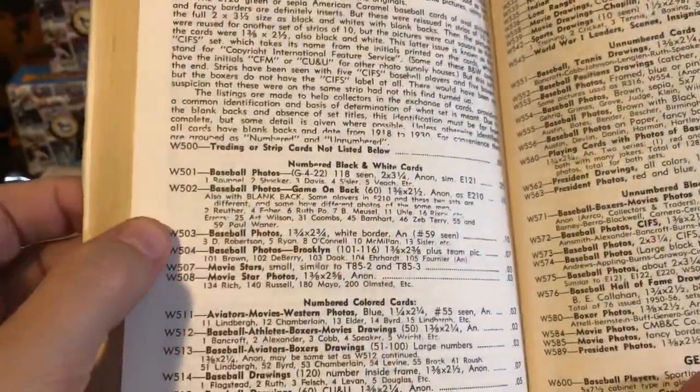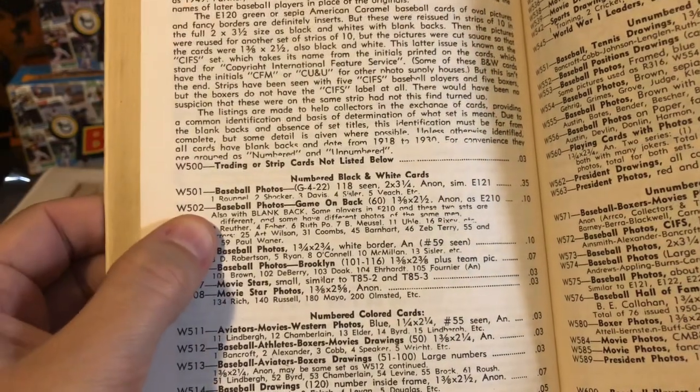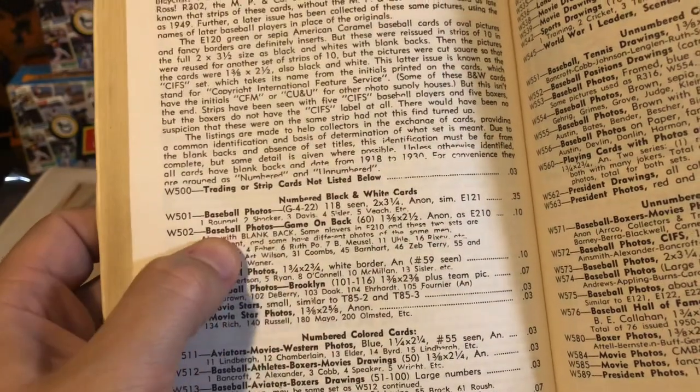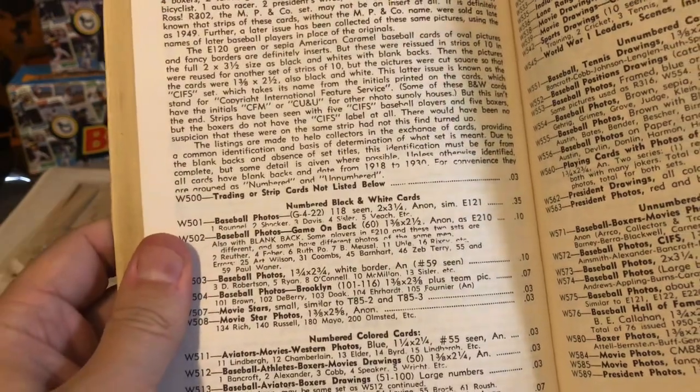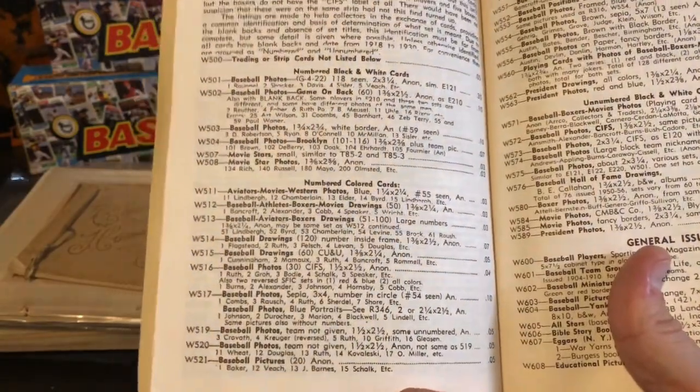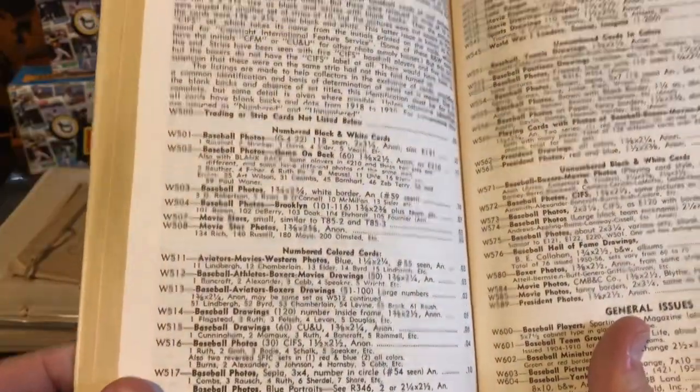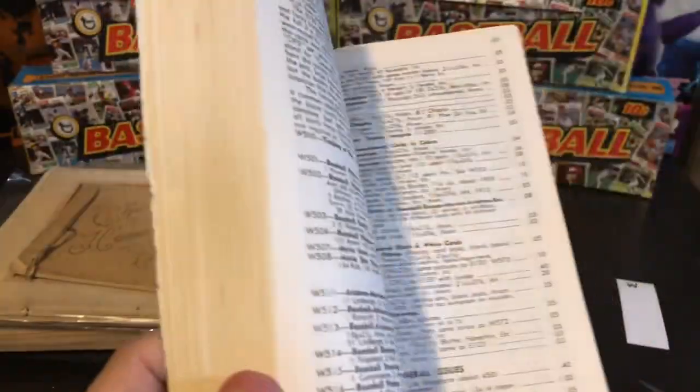But there are also cards like W502s that make no mention that these came in strips or anything like that. So just because something's a W500 does not necessarily mean it is a strip card. Okay, that means just that it is a trading or strip card series from that vintage.